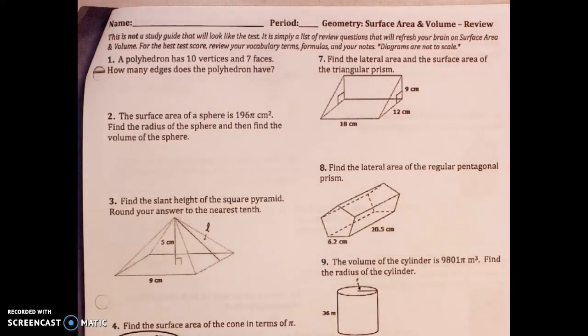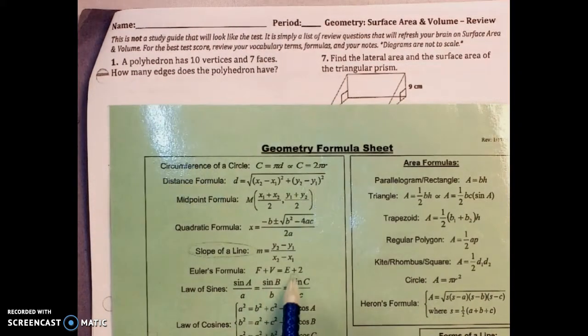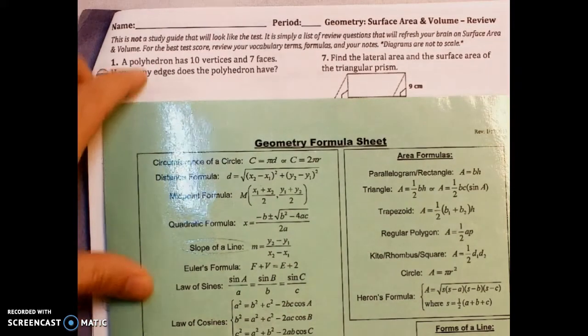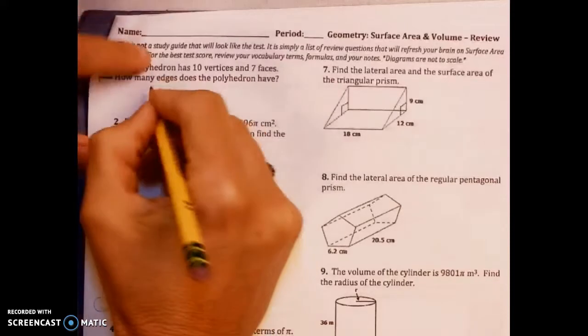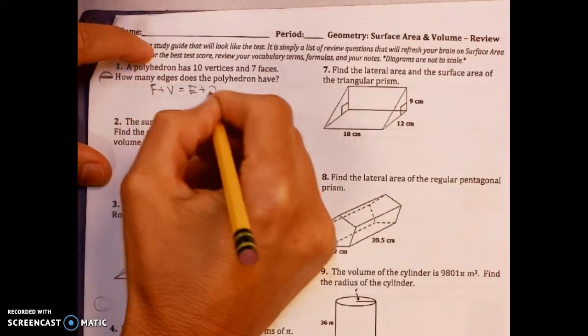Number 1 says a polyhedron has 10 vertices and 7 faces. How many edges does the polyhedron have? This is based on Euler's formula, which is on your formula sheet. I grabbed the formula sheet. Right here's Euler's formula. F plus V equals E plus 2.